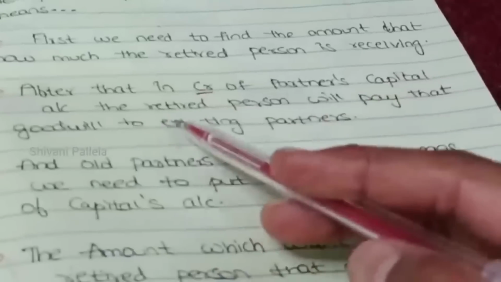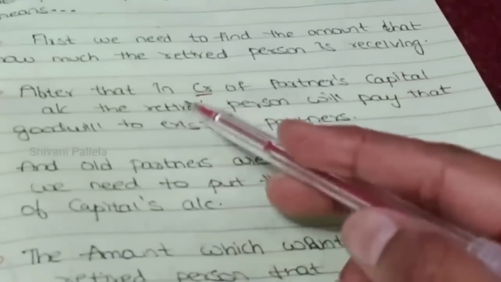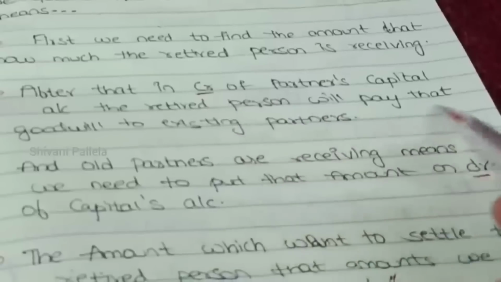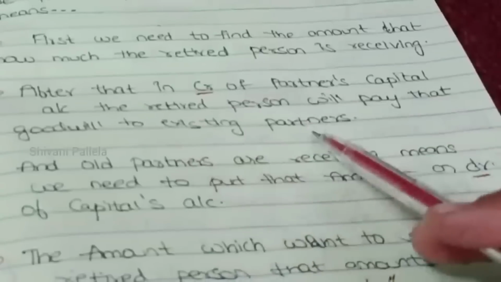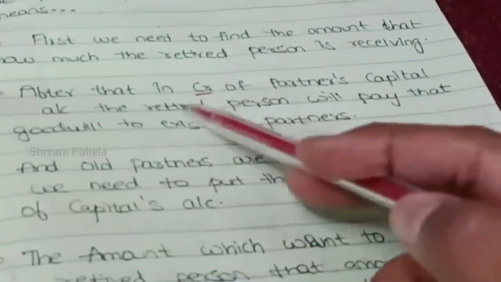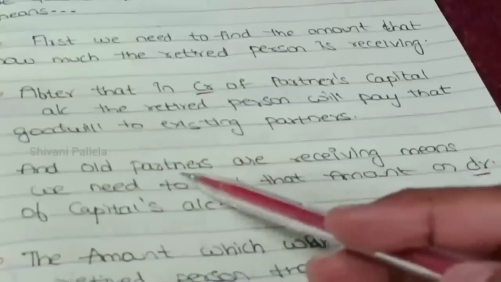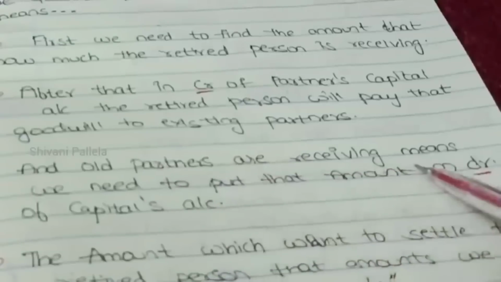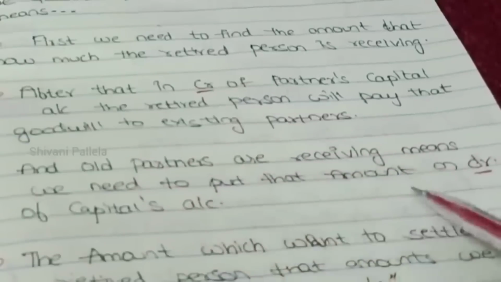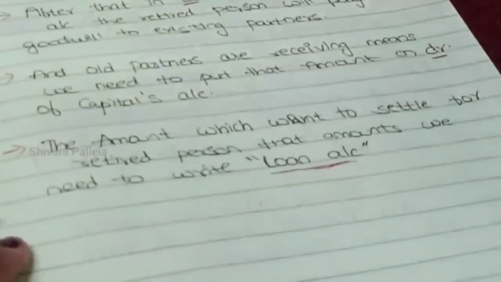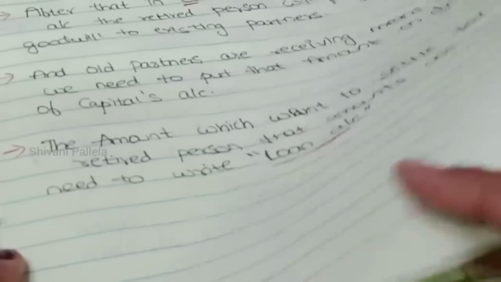Then after that, what do we need to do? In the credit partners' capital accounts, the retired partner will pay that goodwill to the existing partners. The retired partner is paying and the old partners are receiving, so we need to put that amount on the debit side. So these are all capital adjustments. Now we will discuss the question so that it will be useful to you.